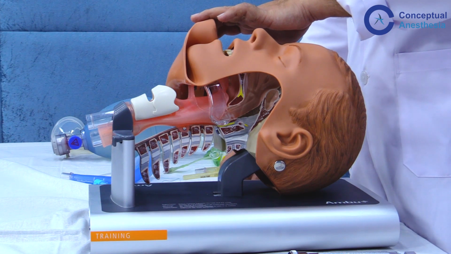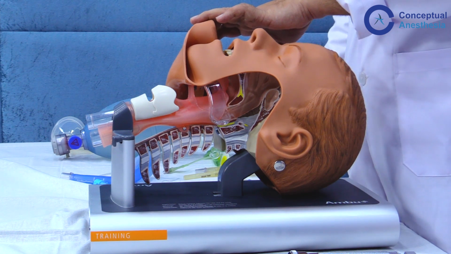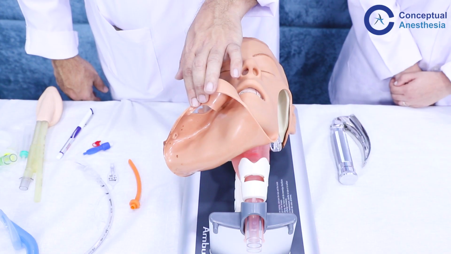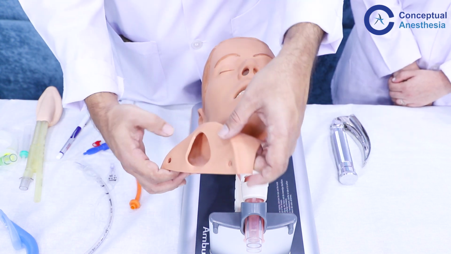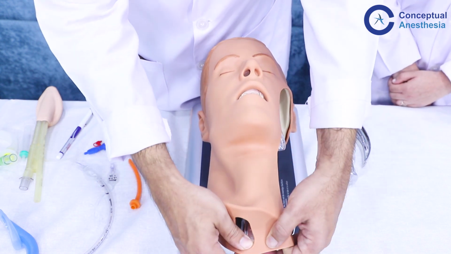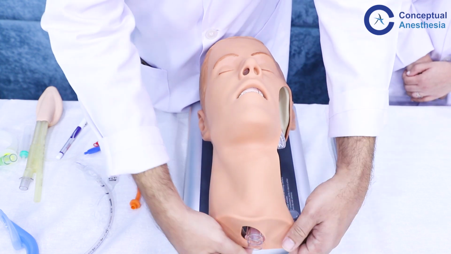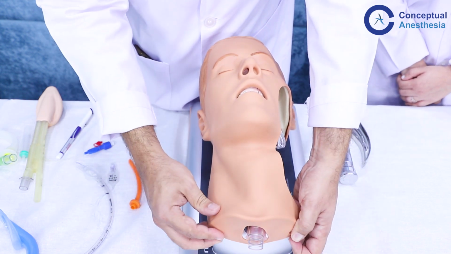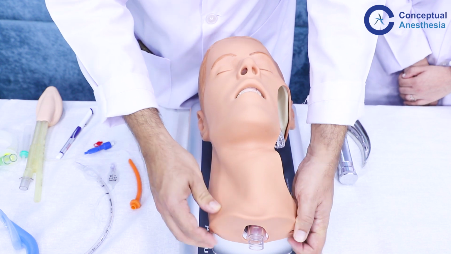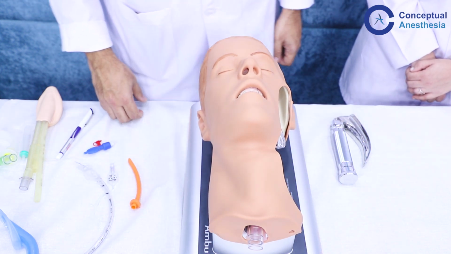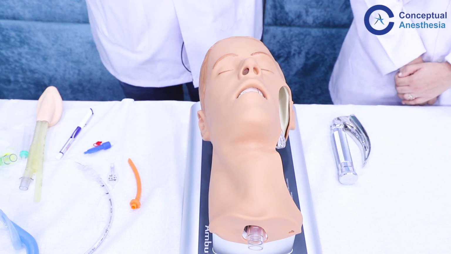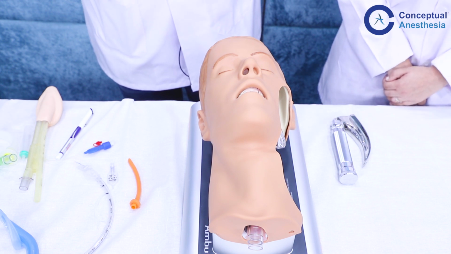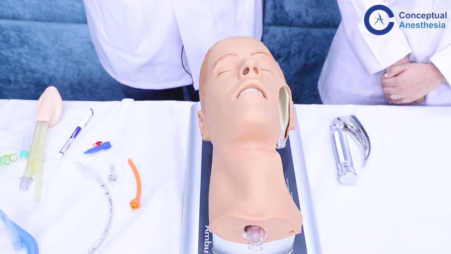So we take either the cricothyroidotomy set, or if you don't have that, we take a wide bore IV cannula which is 14 gauge, and then we introduce it into the cricothyroid membrane, and then we can ventilate through it using a high frequency jet ventilation. Remember, this is just a temporary airway, it can get displaced, so you need to call the surgeon and have a permanent access in the form of tracheostomy once your patient is stable.